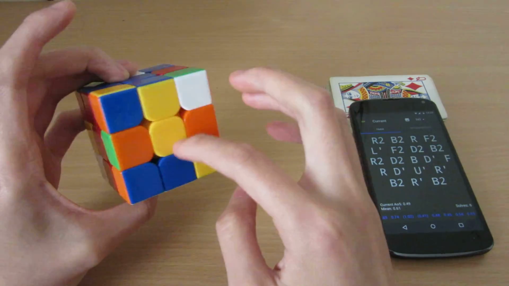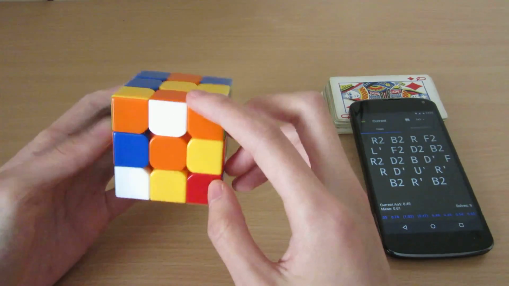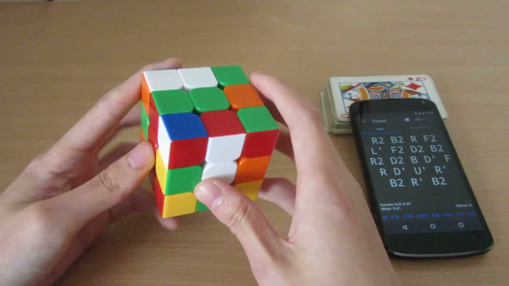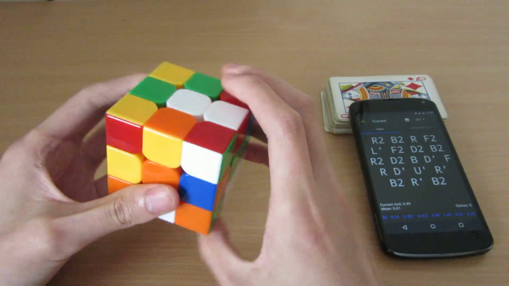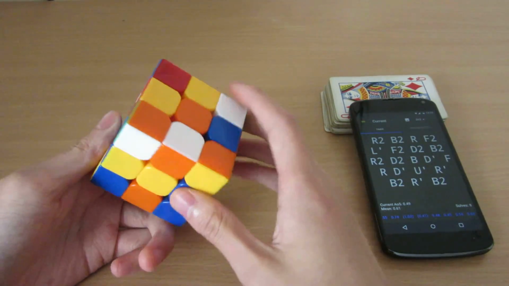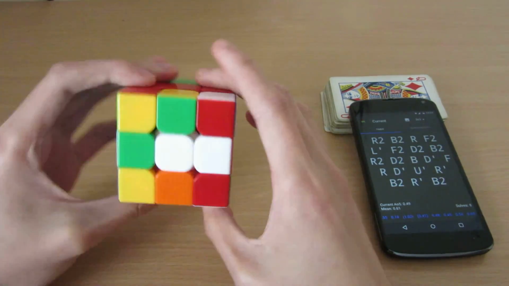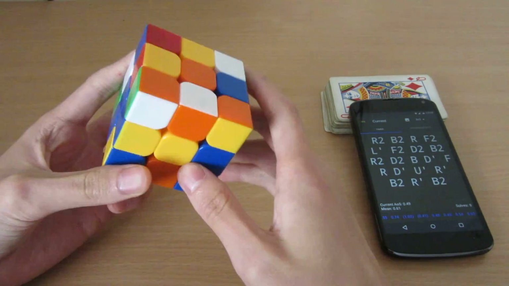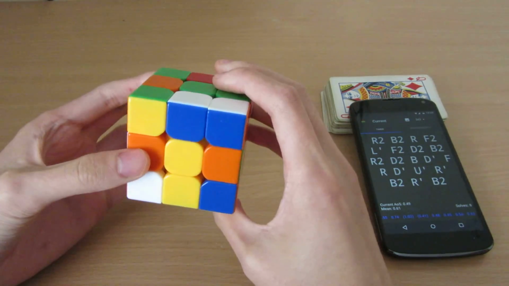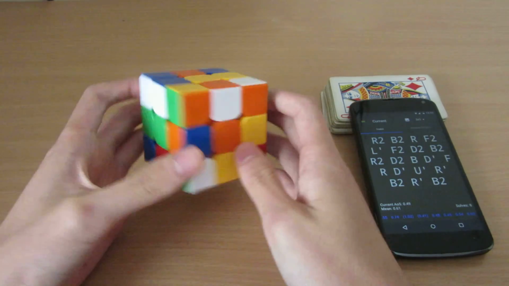I'm trying to see if there's any way I could put those together, but not seeing anything great. I'll probably go with that anyway.